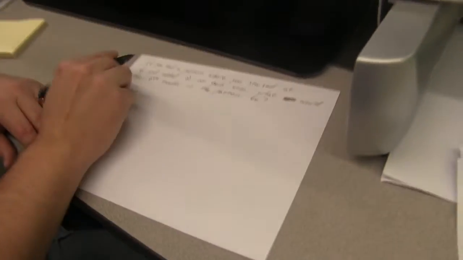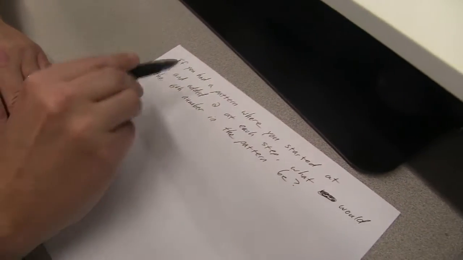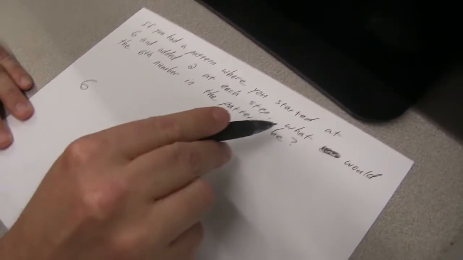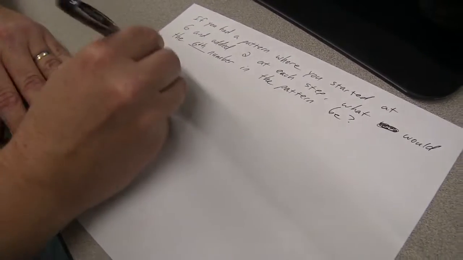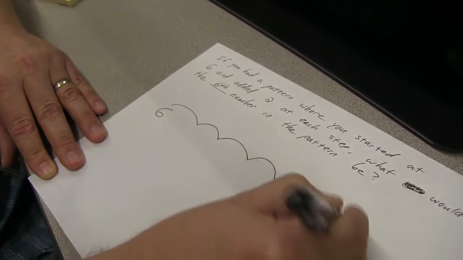And I know that we're starting at 6. You've probably seen this method where you write the number 6. And then you add 2 at each step. What would the 6th number be? So you look at 6 steps. 1, 2, 3, 4, 5, 6.